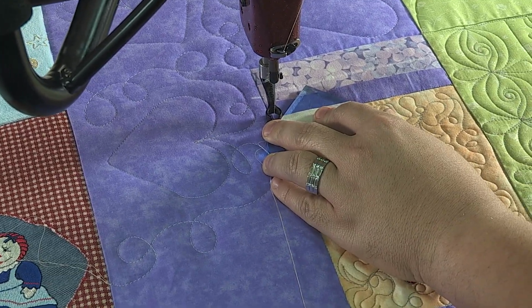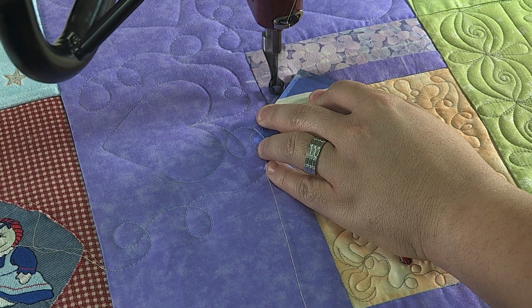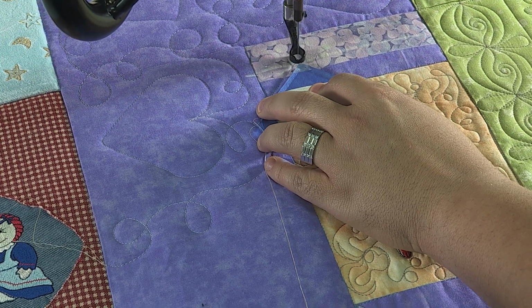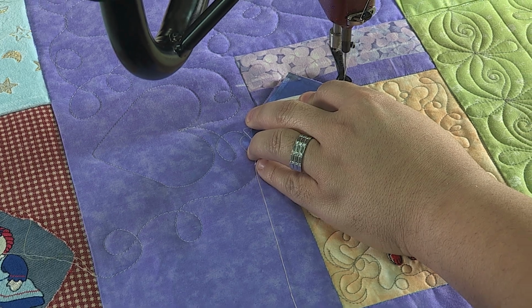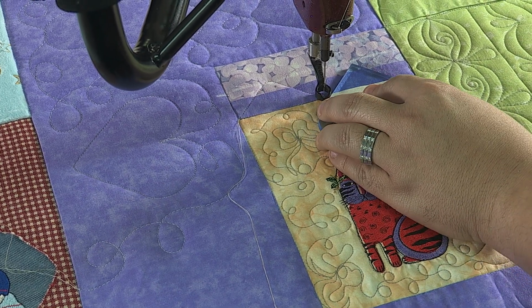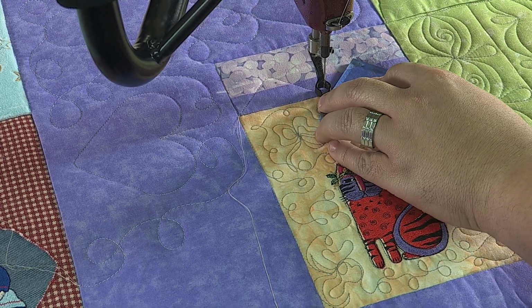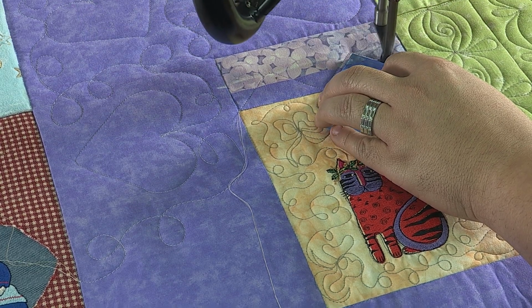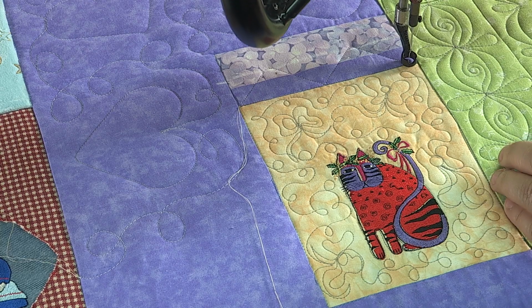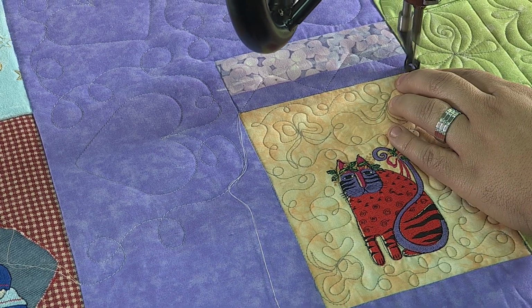So we're in regulated mode. Right up to that point, and down to your seam. Okay. And then shift over. Just like that. Right up to that point. Pause and down to the seam. Okay. Just like that. So then I'm going to travel.